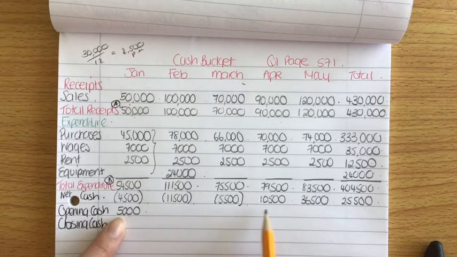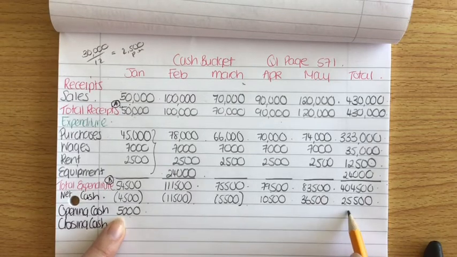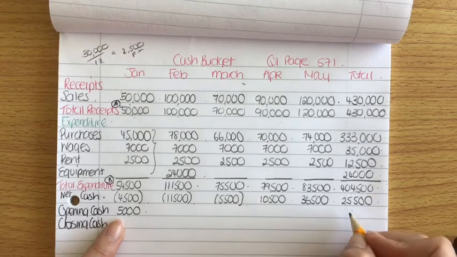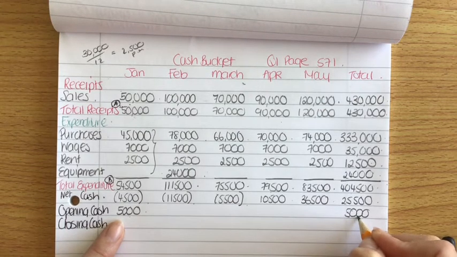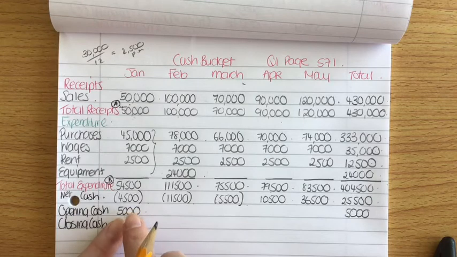Now, we are doing 5 months. So my opening cash at the start of the 5 months has to go in here as well, because this column here is for the whole 5 months, okay? So at the start of the 5 months, I had €5,000 opening cash. So it goes into the start of January and into the total, okay?